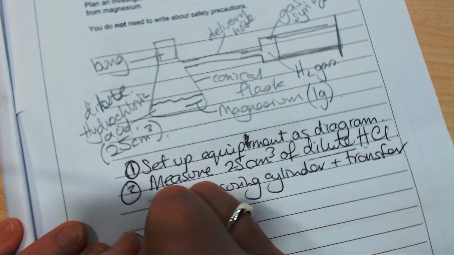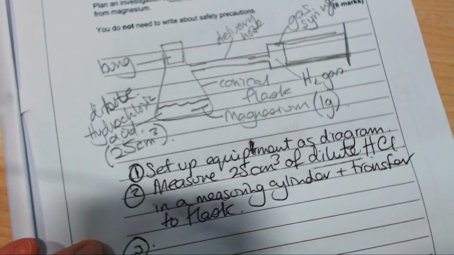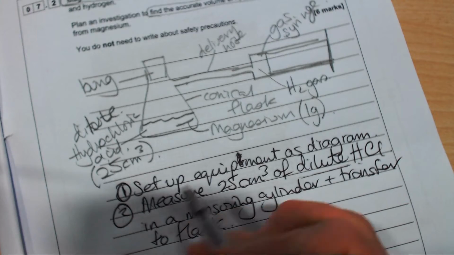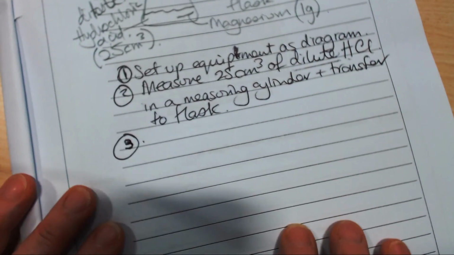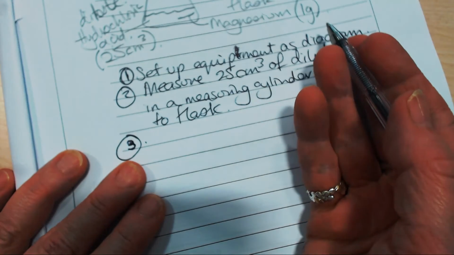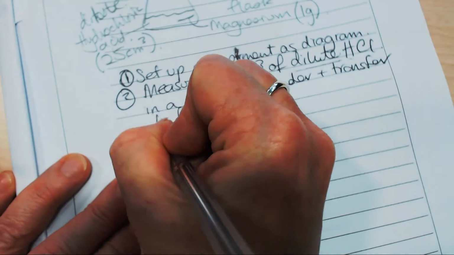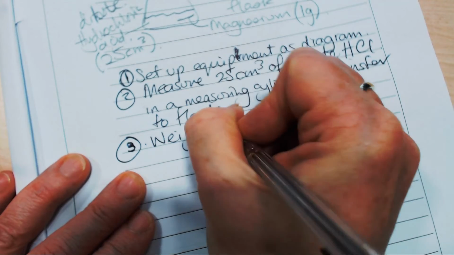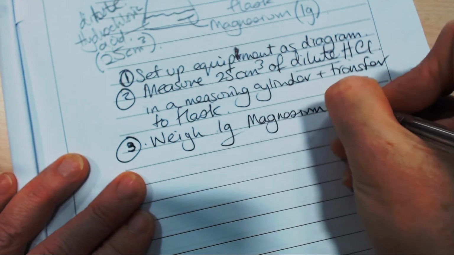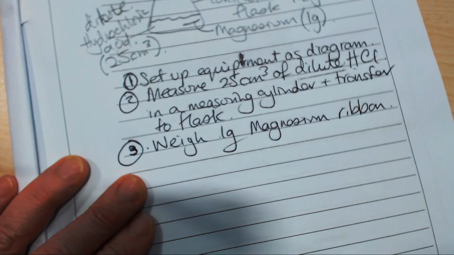Okay. What am I going to do next? Well, I need my second reactant and I need to measure it again. So for step 3, and I'm bullet pointing these like a recipe, I'm going to weigh 1 gram of magnesium ribbon.